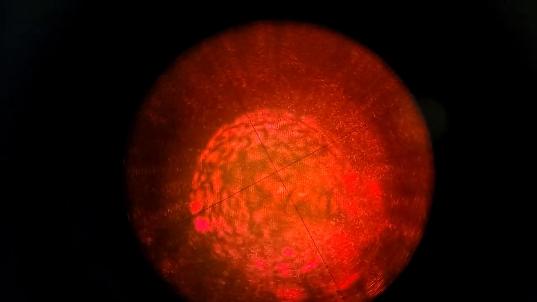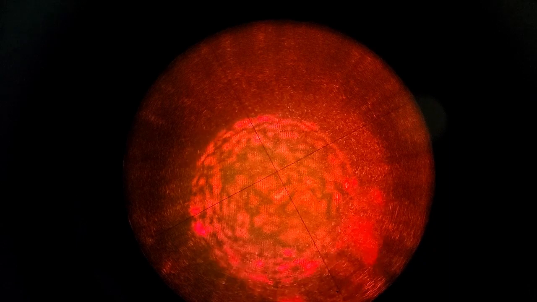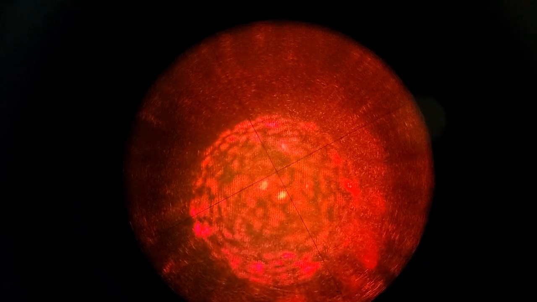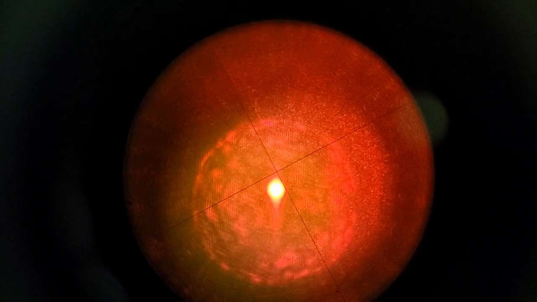Okay guys, so we got it finally lined up with the eyepiece here. So let's go ahead and turn on our mirror. We'll start spinning it in the counterclockwise direction. And this will be at 750 hertz.